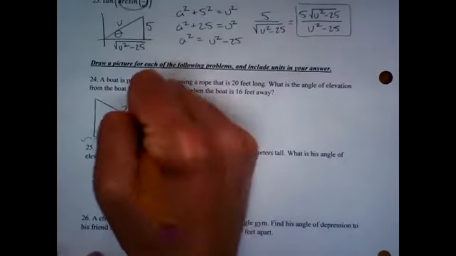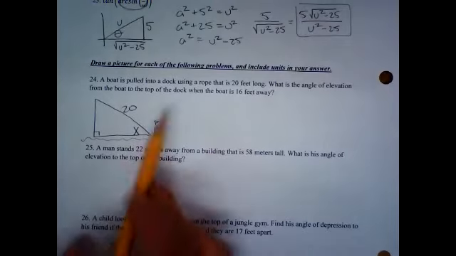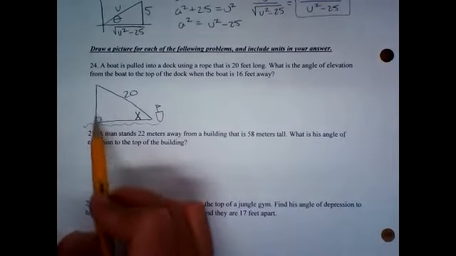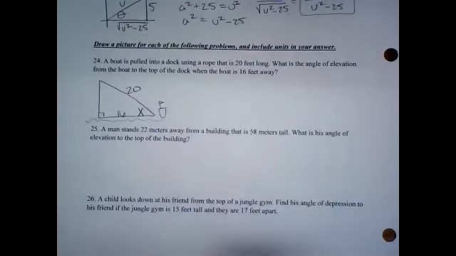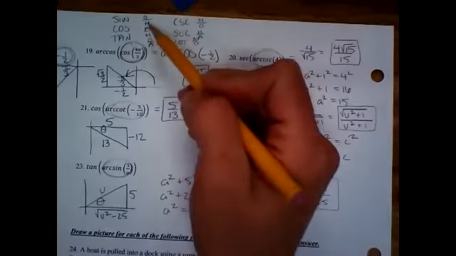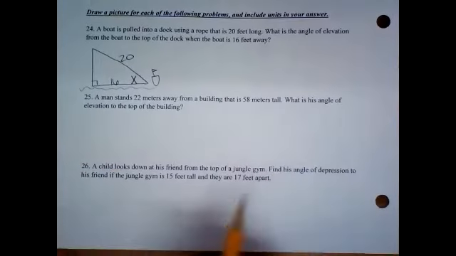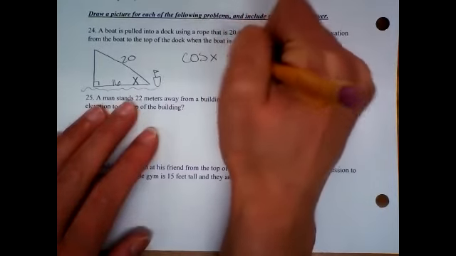What is the angle of elevation? I just always call it X. You can call it theta, you can call it A, call it whatever you want. The boat is 16 feet away from the dock. So where does the 16 go? The vertical or the horizontal? Good, because it's 16 feet away. And then you just have to make the decision, sine, cosine, or tangent. It's based on your SOHCAHTOA. So which one? Cosine. Perfect. Cosine of X equals 16 over 20.